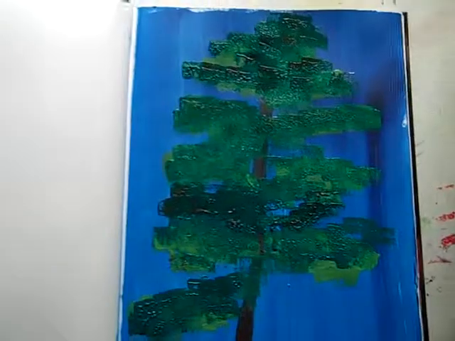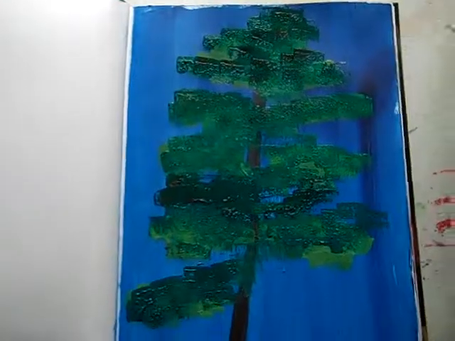So you can see very simply lines, color, shapes can recreate something that you've seen outside, something that you've snapped a picture of. Just kind of get the essence of it. And again, I showed you how I did the background first, let that dry, and then I added the shapes and colors.